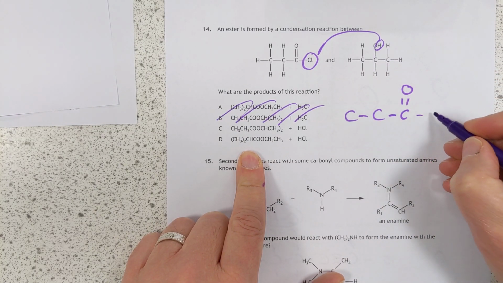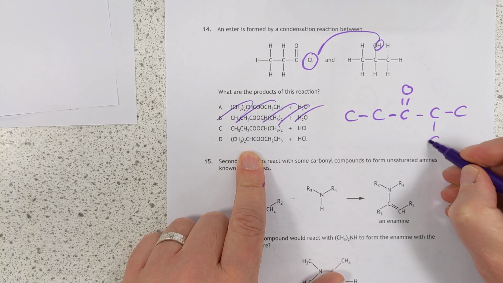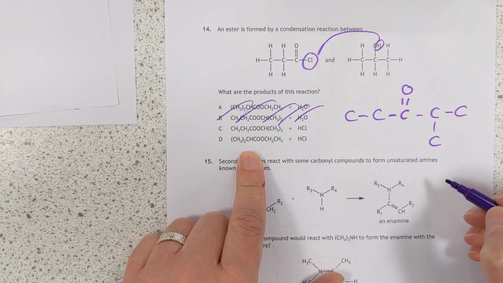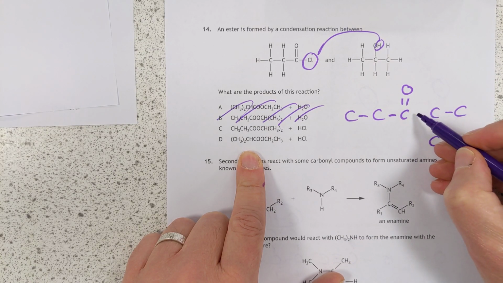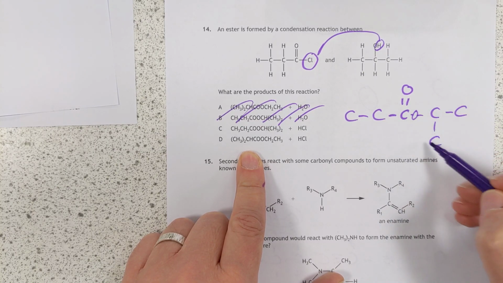It's going to bond to that center carbon. Let's rearrange it a bit. So you'd end up making that. By the way, there's an oxygen in there. I am truly incompetent. My apologies. So that's the structure of the ester.